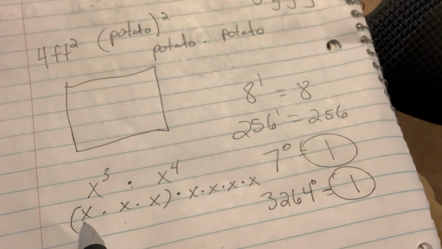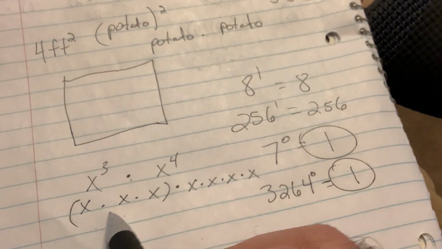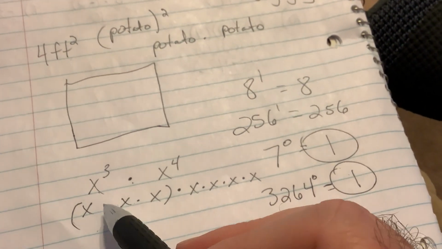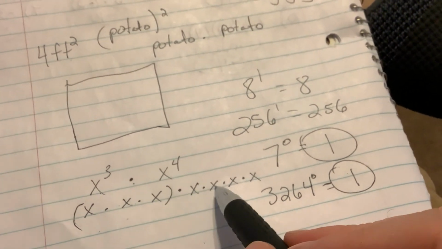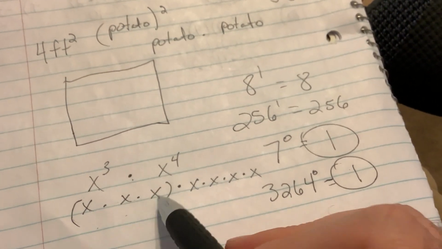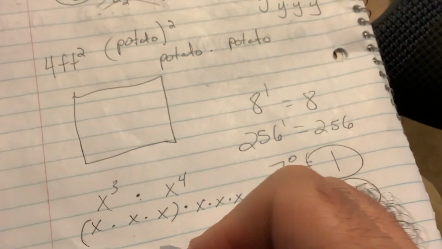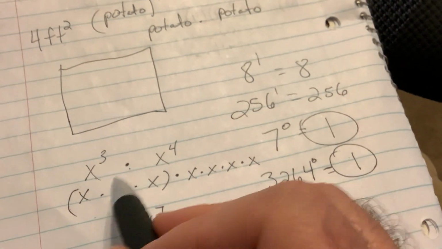Well, now they all are just multiplied by each other. Okay, because with multiplication, you just go left to right. So I could go x, times itself, times itself, times itself, times itself. So how many times am I multiplying x times itself? Well, 1, 2, 3, 4, 5, 6, 7. So x to the seventh is what this is.